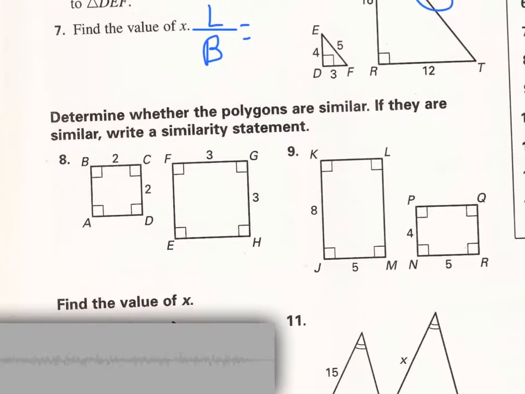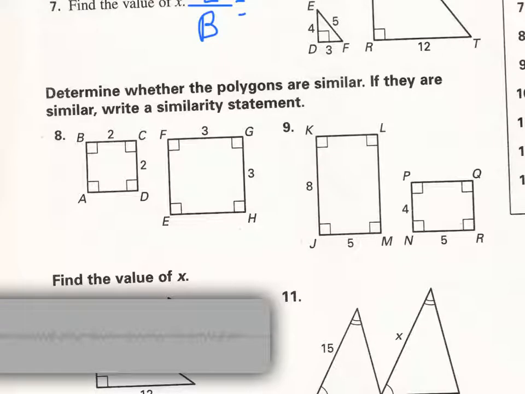Okay, number 8 and 9. You got to determine whether the polygons are similar, and if they are, you got to write a similarity statement. Okay, so pay attention, look at your corresponding sides, figure out the ratios, and 8 and 9 tell us whether or not they are similar.